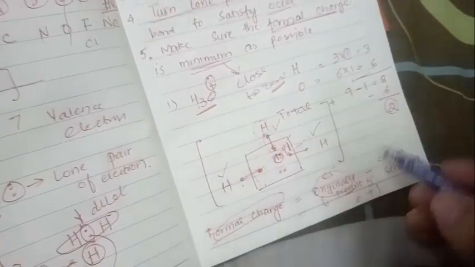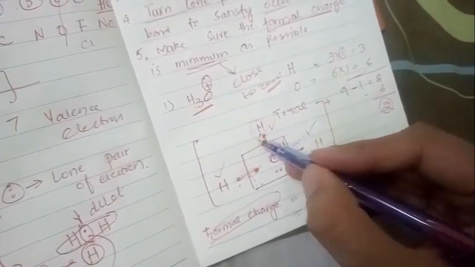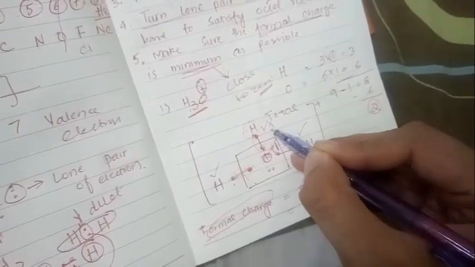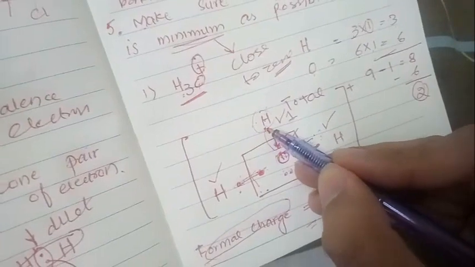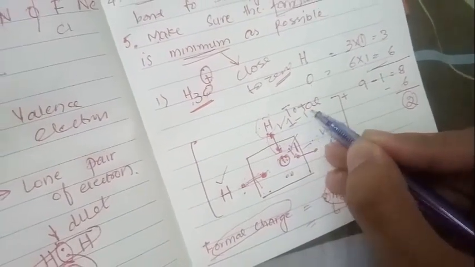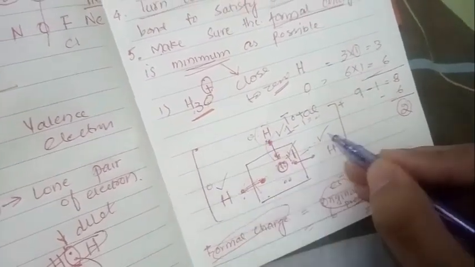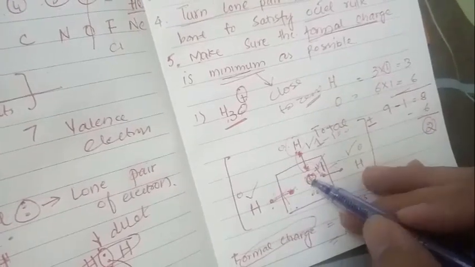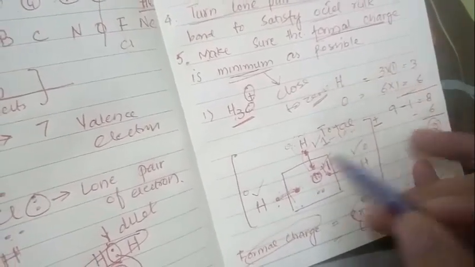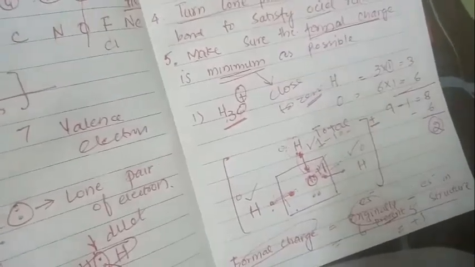Similarly for hydrogen, the originally present is 1, in the original state, right? But in the structure, it is also only 1. So 1 minus 1, 0. So 0 for this, 0 for this, and overall it is plus 1. So it means this is a stable structure and the formal charge is as close to 0 as possible. So this is the final structure for H3O+.